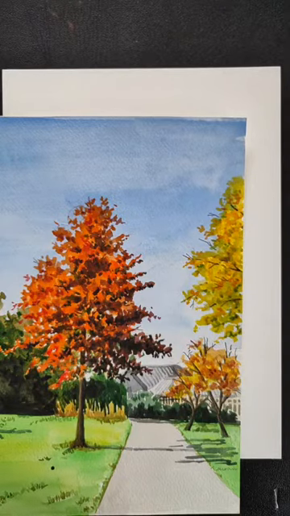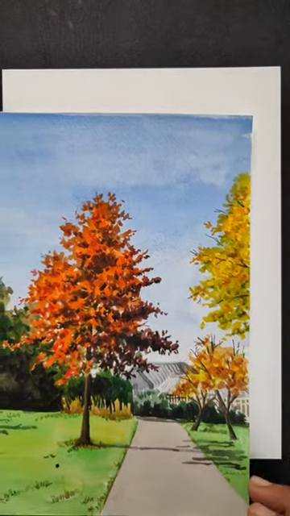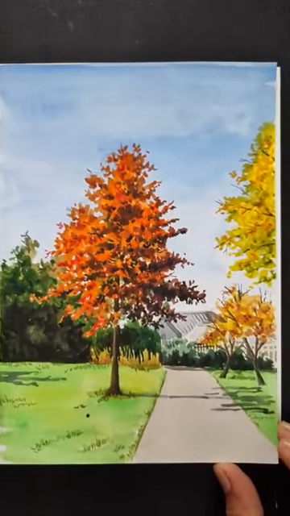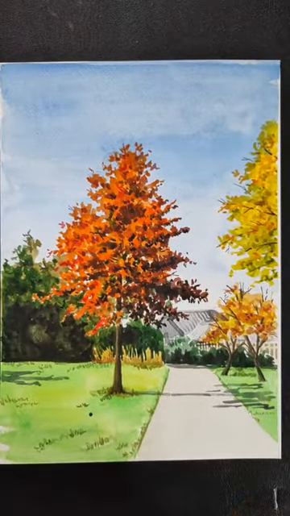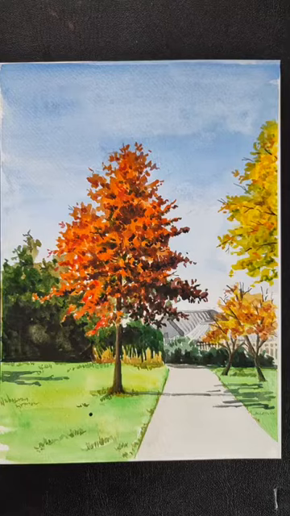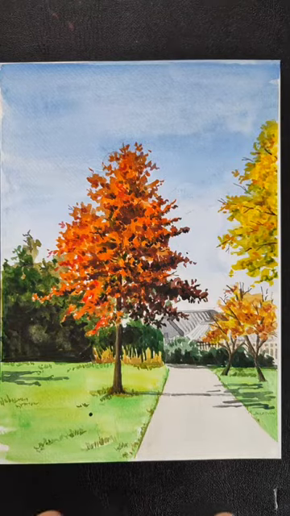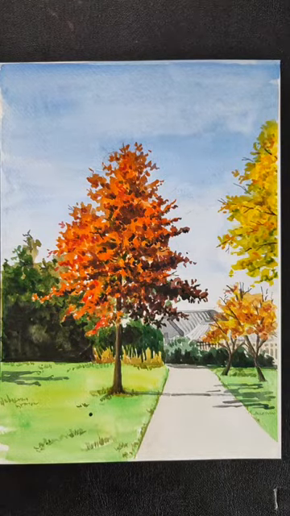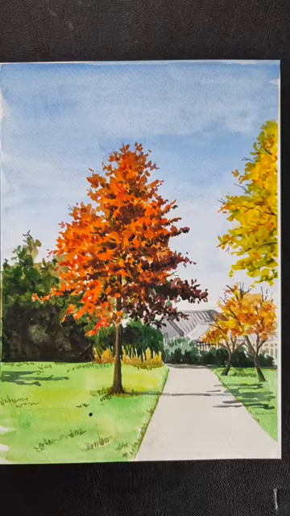They make for great subjects to try landscape painting. So I have often taken her fall photographs as references for my own paintings, and they are really so colorful.